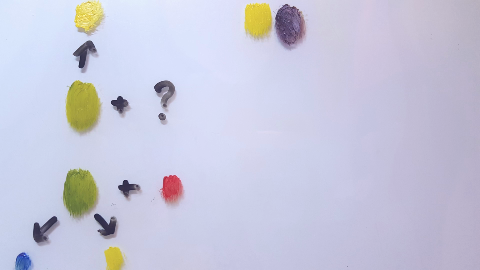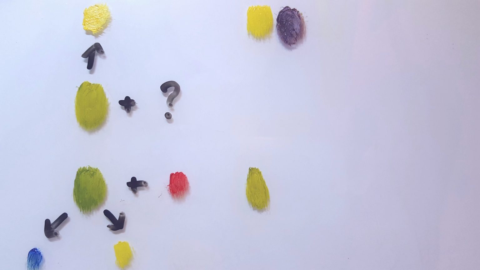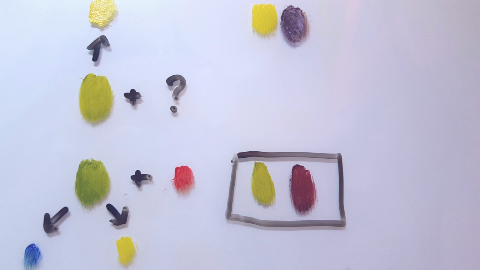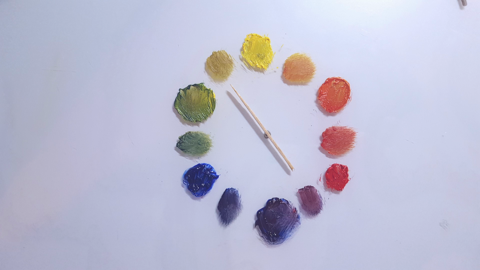So now I just guess about how much yellow there is in the green and add the same amount of purple to my red. And there you have it. The complementary color of a yellowish green is a purplish red. And this is also confirmed on the color wheel. I know that it sounds complicated, but it's really simple with some practice.